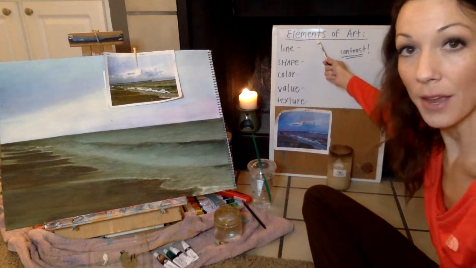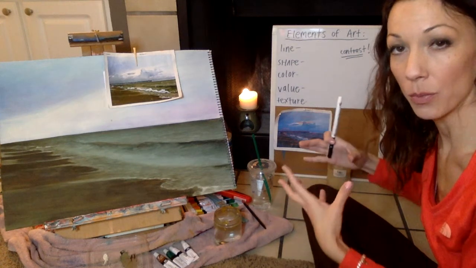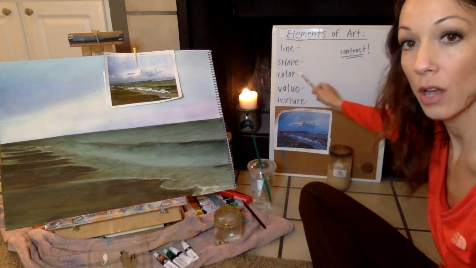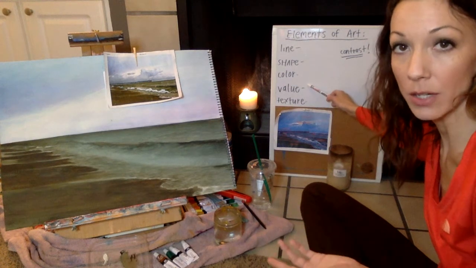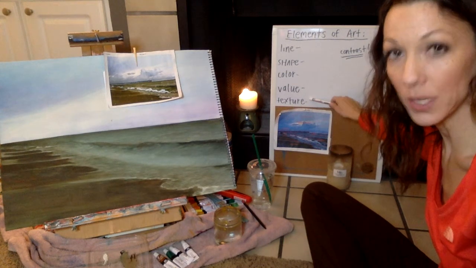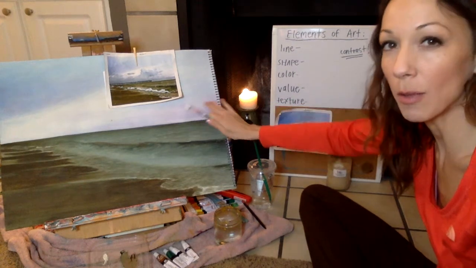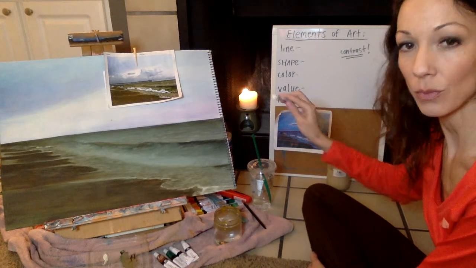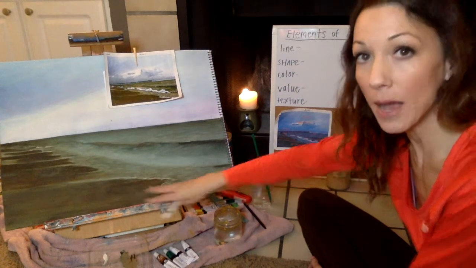So there's something called the elements of art. They are the components of things that make up a work of art. And these are line, shape, color, value, which is the relative light and dark, like shading, and then texture. Texture can be implied, which means it's flat, but it looks like it could be bumpy, or it can be actual, which is if I were to glue sand down here, it would be actual texture.